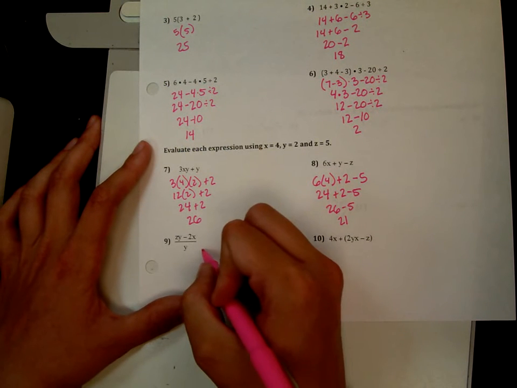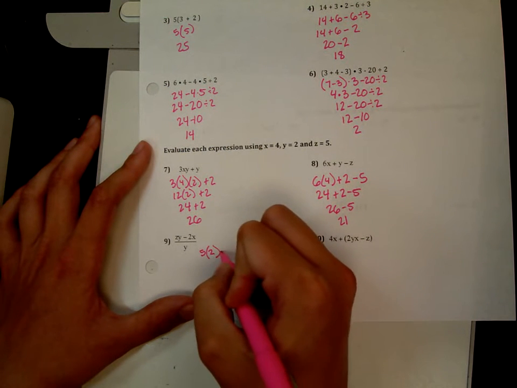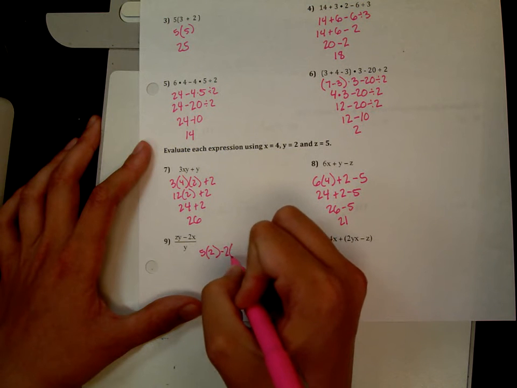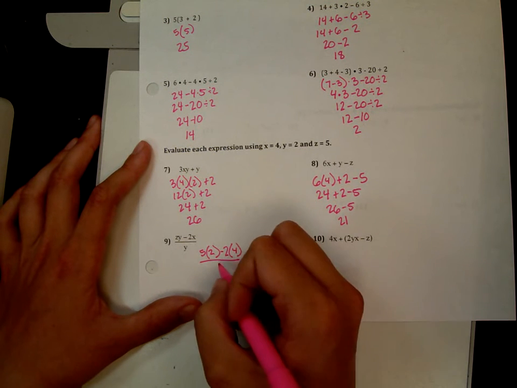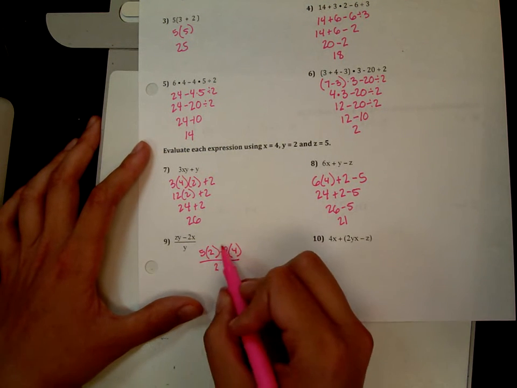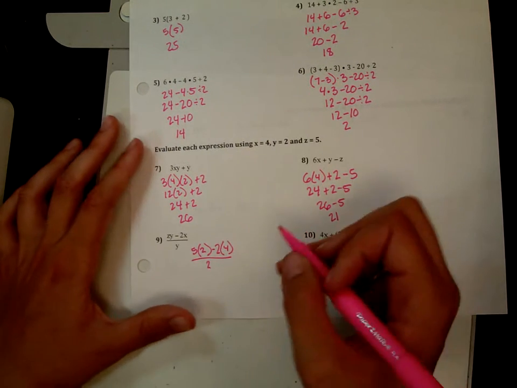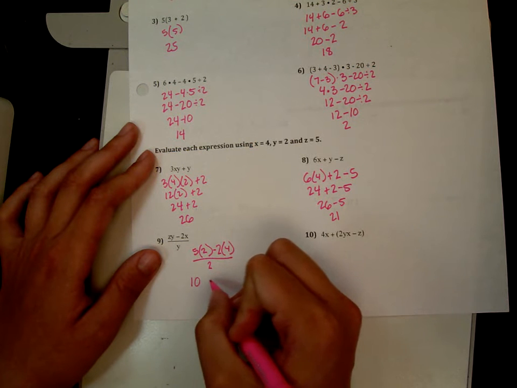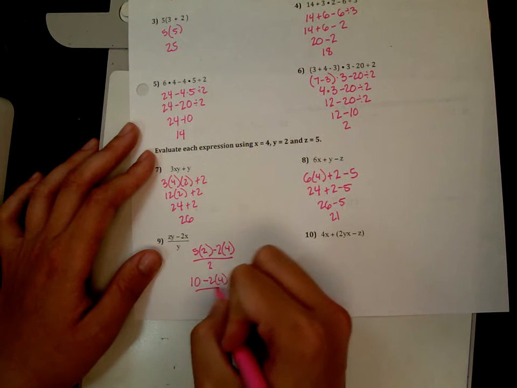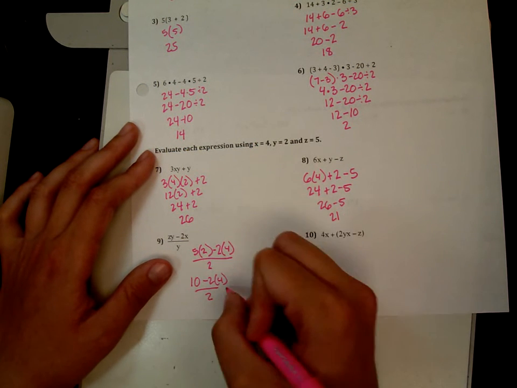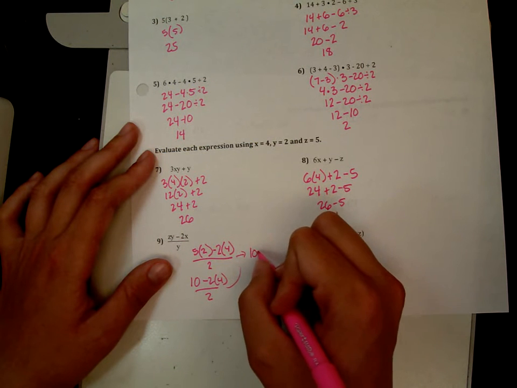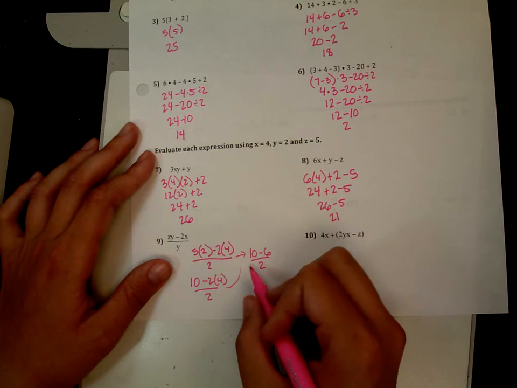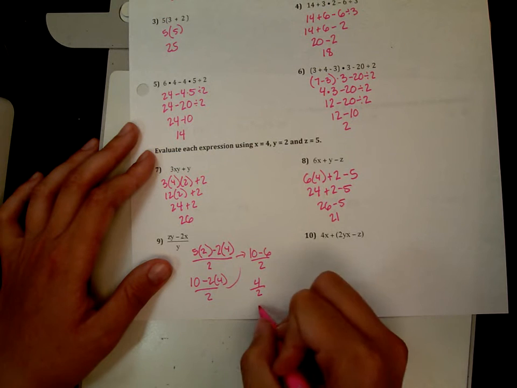Let's see, this is 5 times 2 minus 2 times 4 over 2. So I have to do everything on the top of that fraction first. So I get 5 times 2 is 10 minus 2 times 4 over 2. So that gives me 10 minus 6 over 2, which is 4 over 2, which is 2.